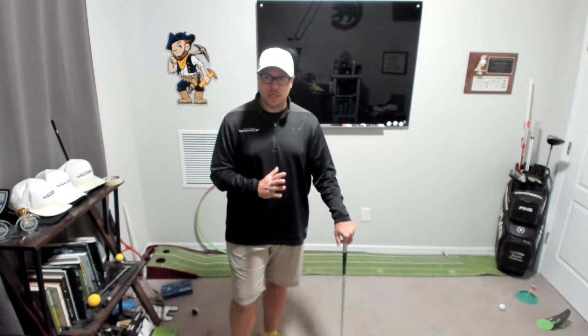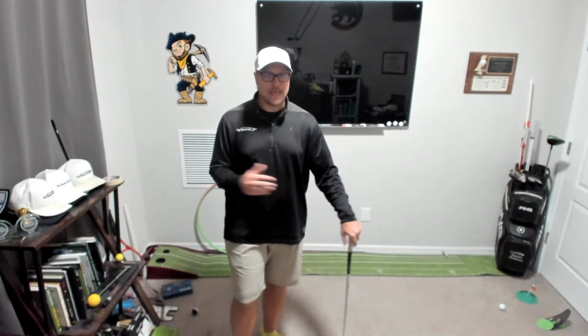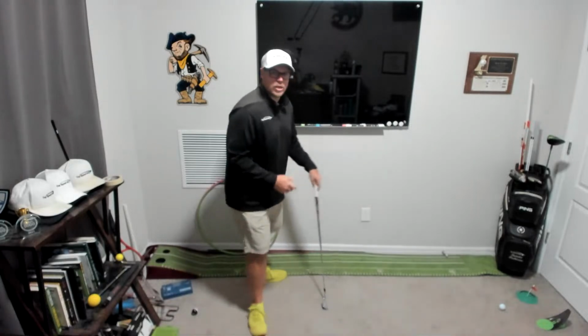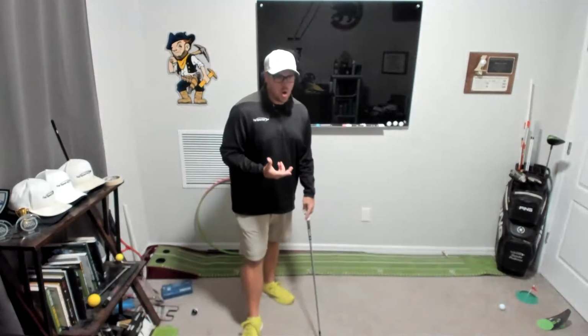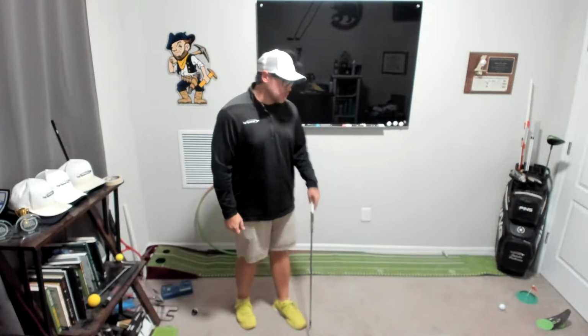Like Freddie Couples, he stands pretty tall. He doesn't really bend down very much. And then if you look at Keegan Bradley, right? He's kind of like this, and it works really well for him. He's a fantastic ball striker. So what I'm going to go over is more of a generalization. It's going to put most people in a pretty good spot, and you can alter it based on what works best for you.